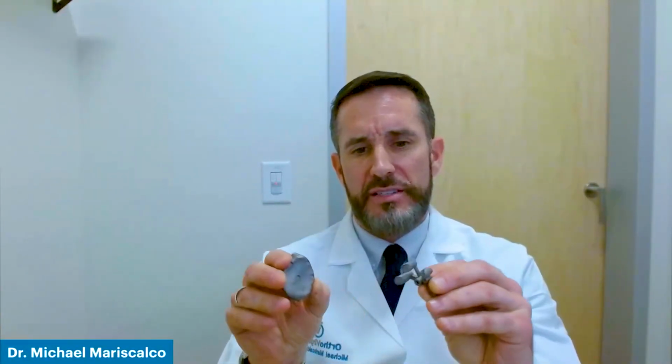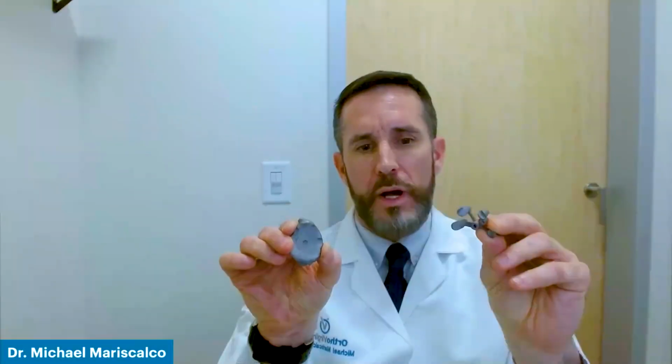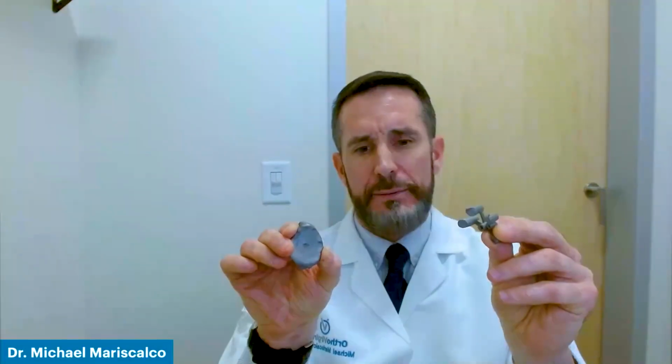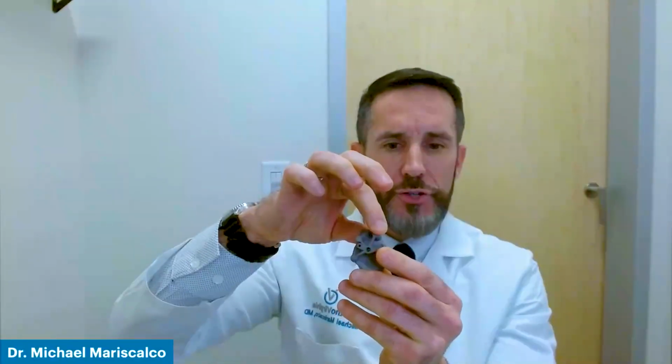So this is a sample of a patient's CT scan, and what this technology is able to do is manufacture a guide that fits over their native glenoid or socket that you can then use at the time of surgery to pinpoint the center part of the socket.